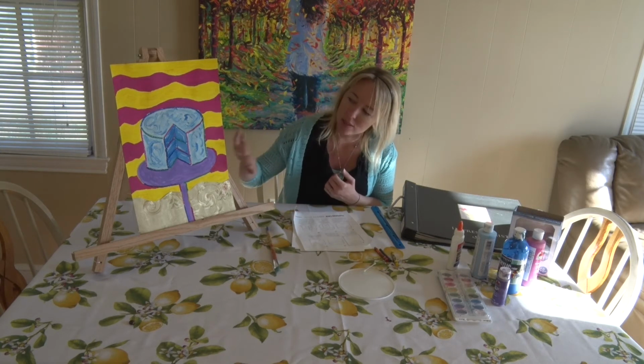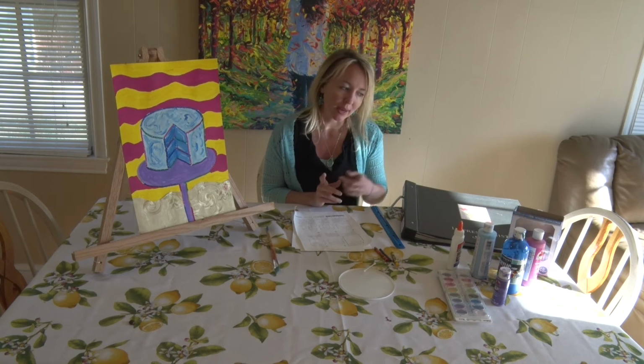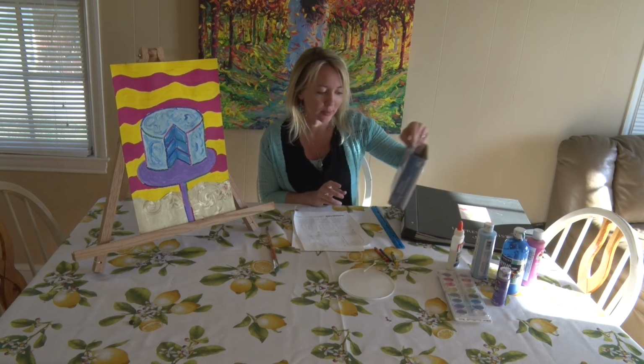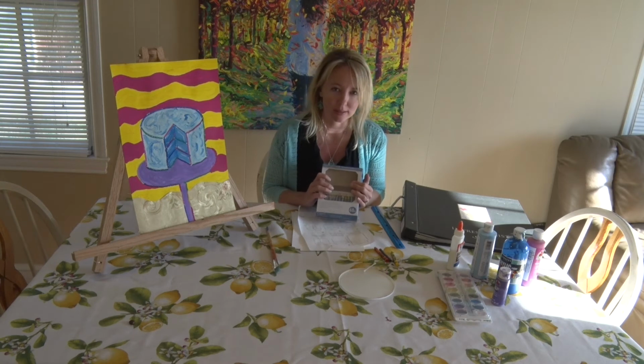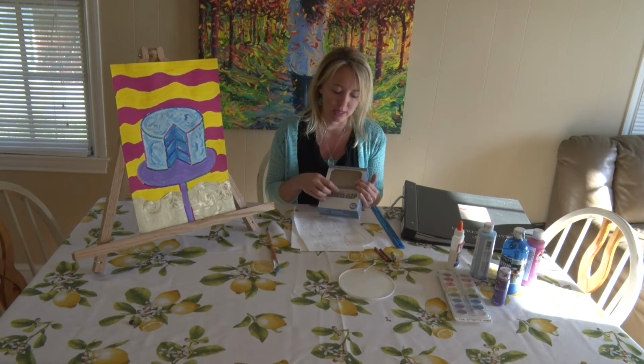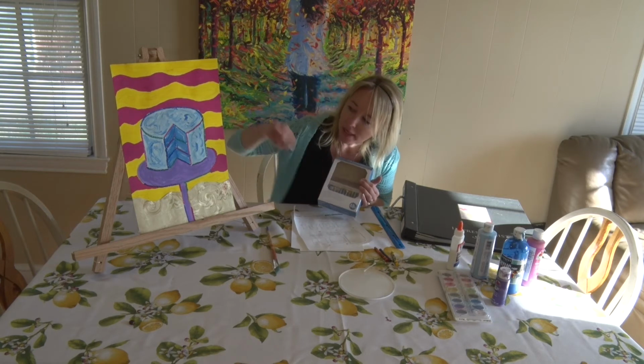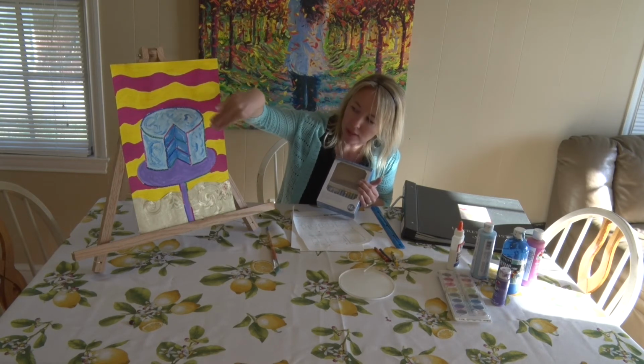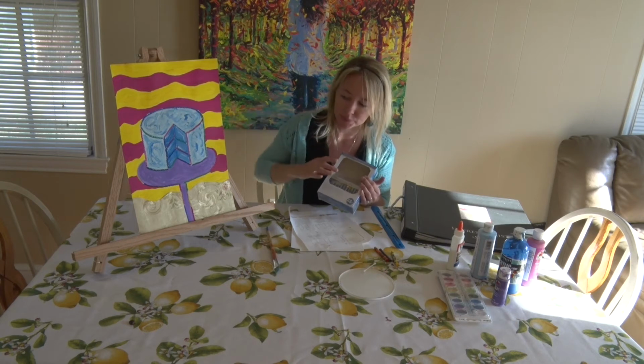What I used to draw this was a pencil, and then I used oil pastels. Oil pastels, to me, are like really bright crayons. They almost have a paint kind of quality to them. They have that sheen to them because they're made out of oil. So I used an oil pastel in different colors to outline my cake.